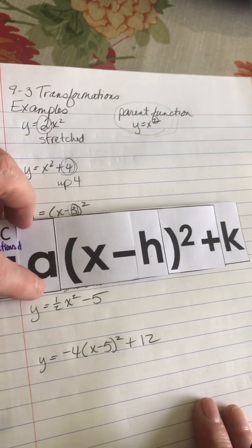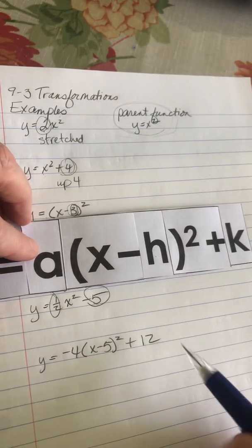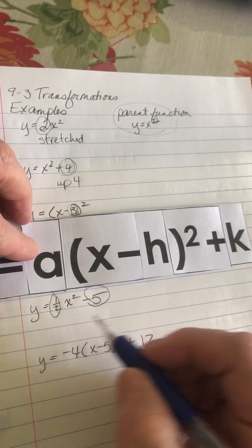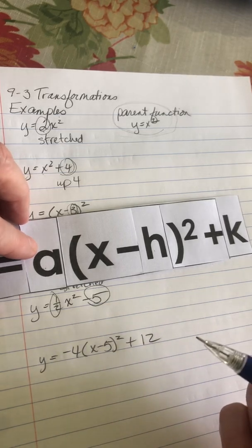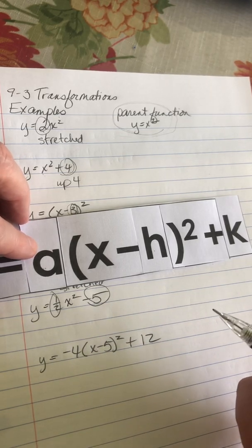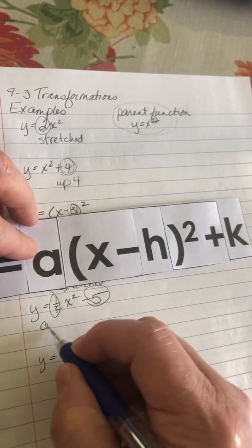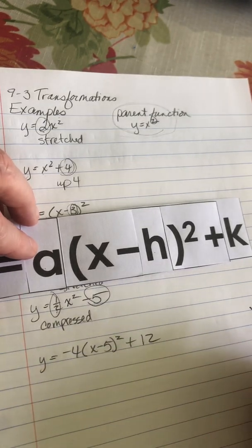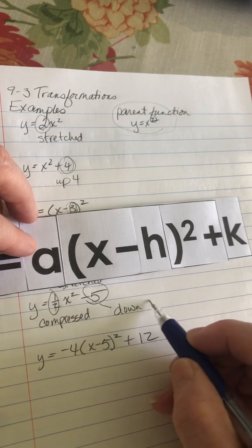Okay, look at the next one. It's got an A, and it's got a K. A tells me stretched, compressed, or reflected. This one's a fraction. If that would have been 3/2 or 5/2 or 4/3, it would have been a stretch because that's greater than 1. Because it's between 0 and 1, it's a compression. So it's compressed. That makes it wider. It doesn't go up as fast.